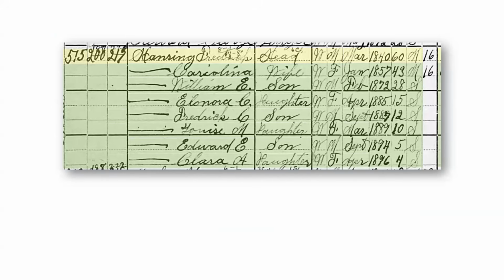Frederick's 1900 census record in Indianapolis shows the son William E. from his first marriage, born in 1872. Other children listed in 1900 are from his second marriage. It gives his birth date as March 1840, which matches the 1870 census. It's a little bit different than the family information that had his birth date in 1838.